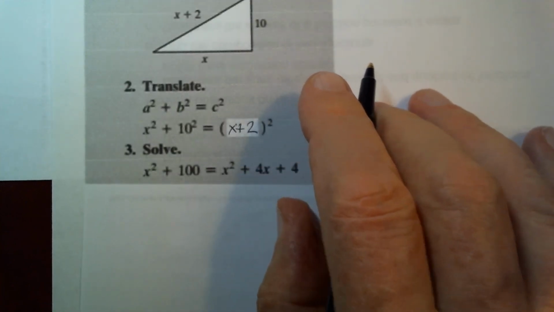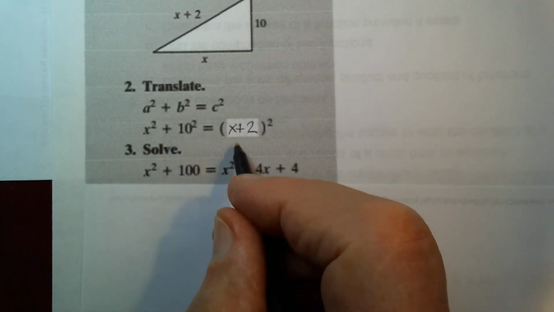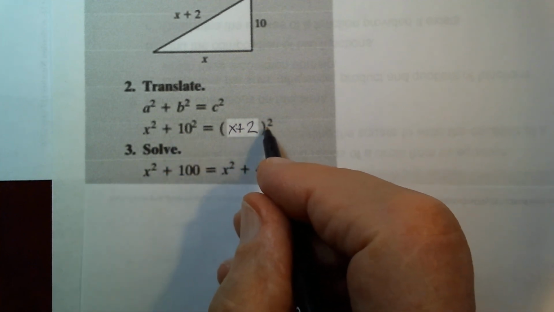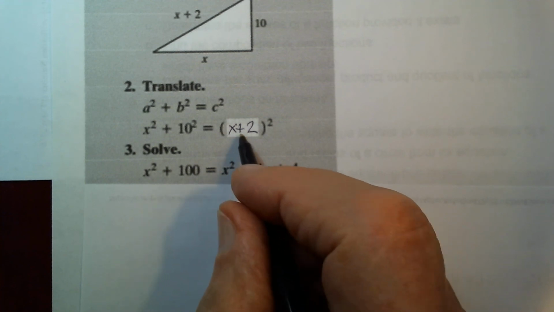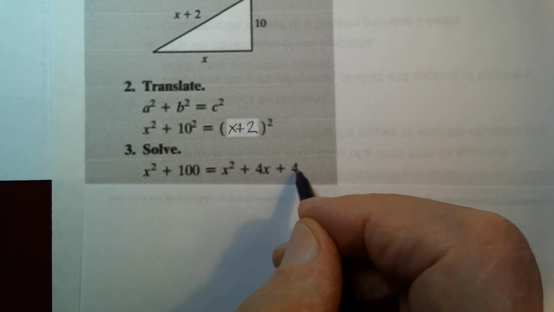In other words, this becomes x squared plus 10 squared, or 100, equals... and we know what (x plus 2) squared means: x squared plus 2ab, 2 times 2 times x, or 4x, plus 2 squared, or 4.